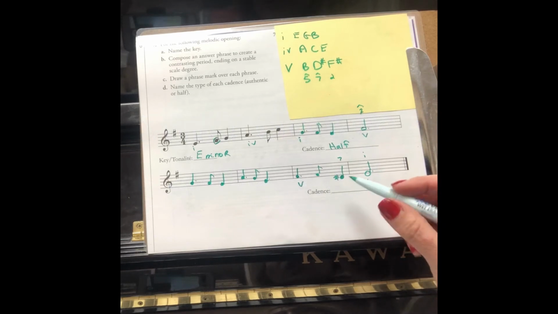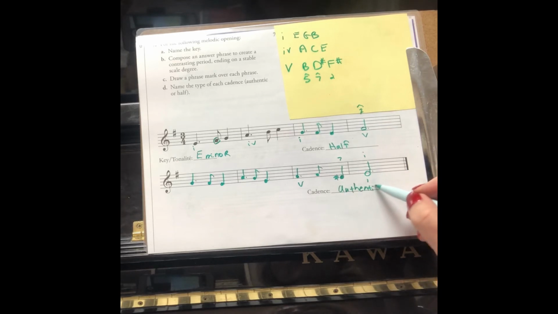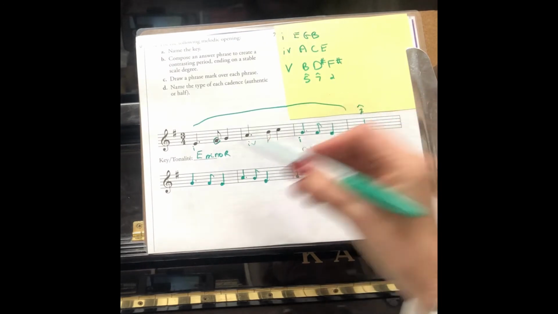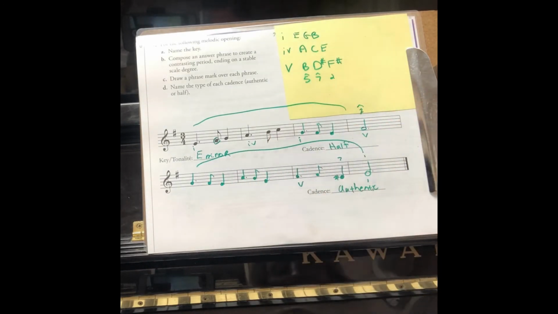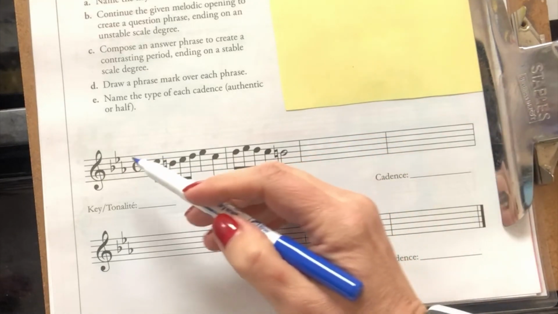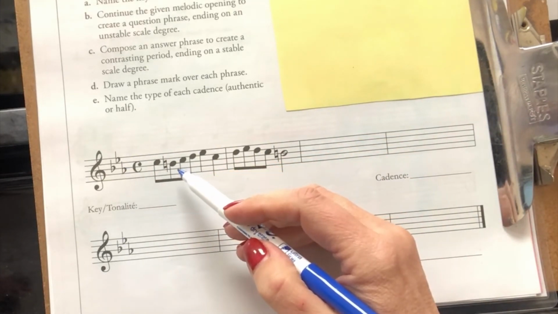What kind of cadence did we create? When it's 5-1, we created an authentic. And what did we forget? We have to put our phrase marks. Well, let's just quickly hear how this sounds. Good enough. We're going to look at the key signature, E flat major, but we see an accidental.